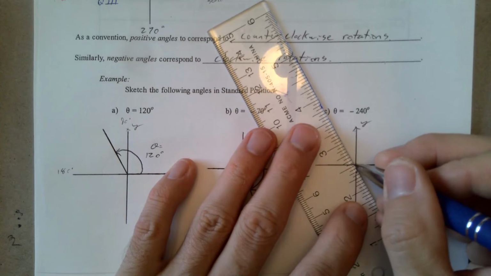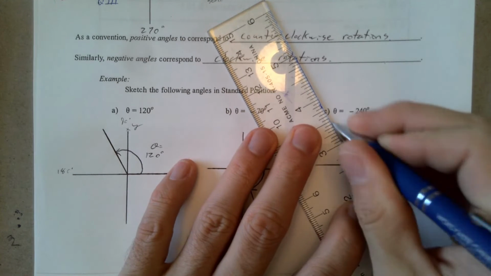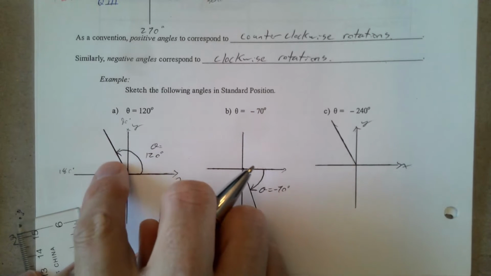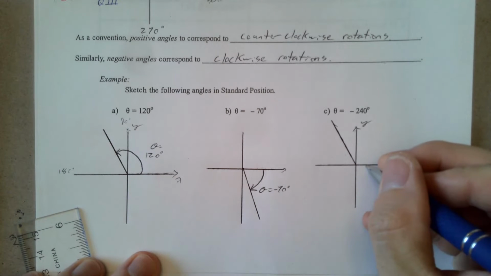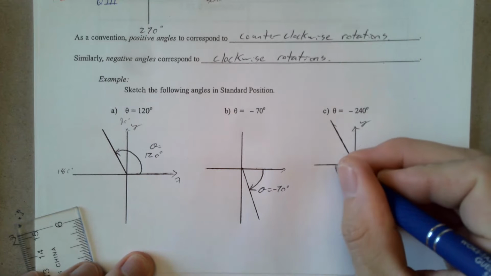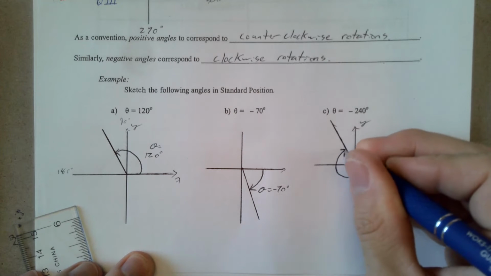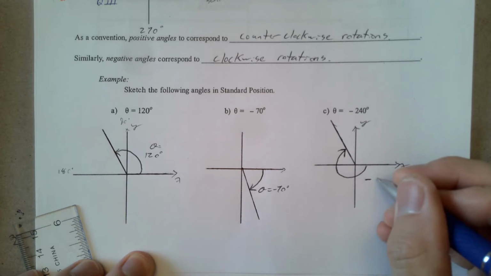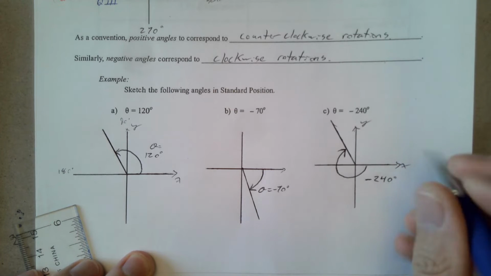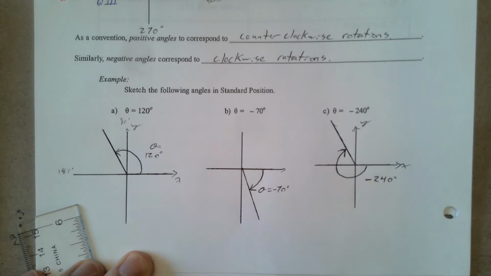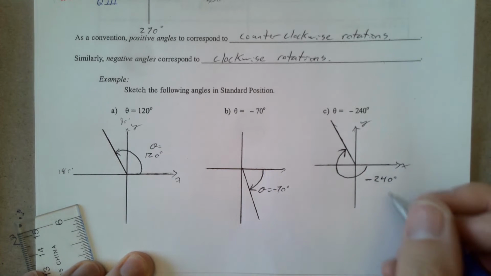So you might notice, if we do this accurately, that we're going to end up in the same spot as that arm, but it's a totally different rotation. The terminal arm is the same, but rotating negative 240 degrees is not the same as rotating positive 120 degrees. It just ends in the same spot.